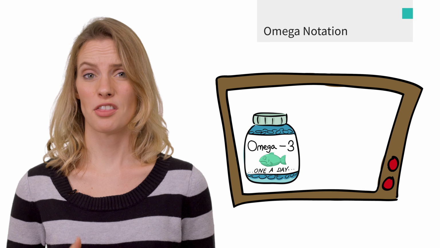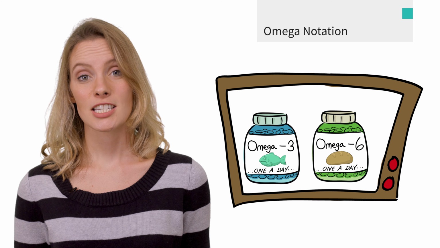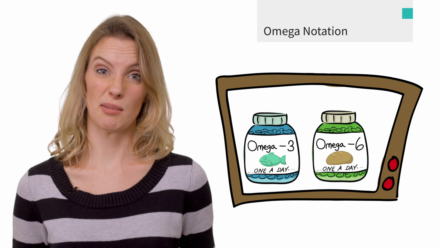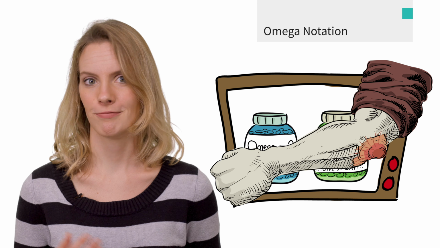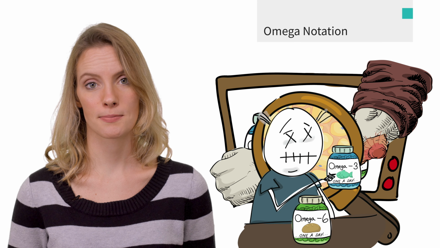You may have heard of omega-3 fatty acids and omega-6 fatty acids in mass media, and this is because these two groups of fatty acids have largely opposite effects on signaling pathways that modulate inflammation, fat storage, and other important processes, with possible health consequences.